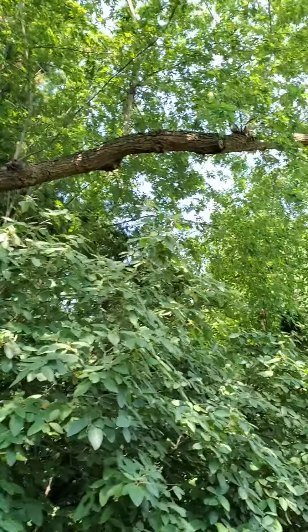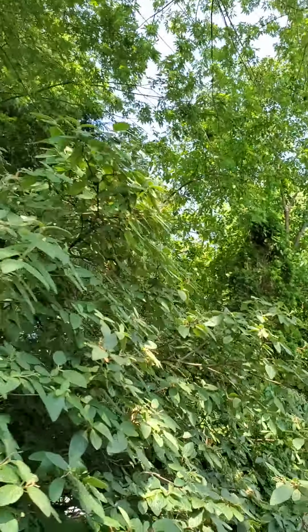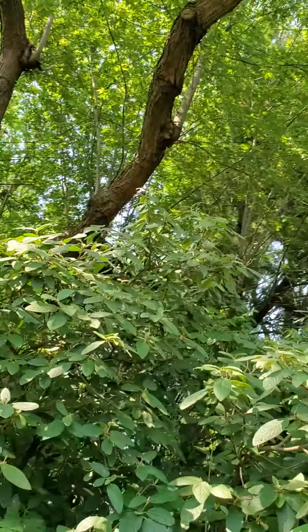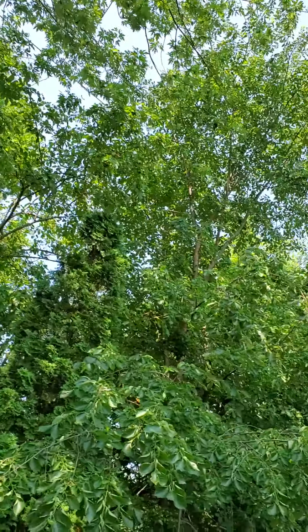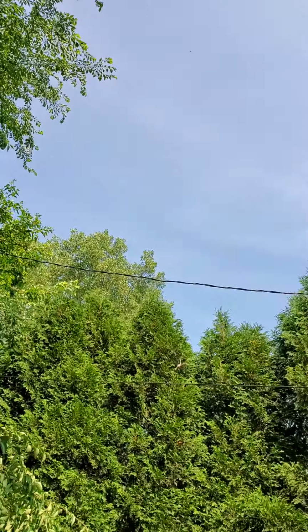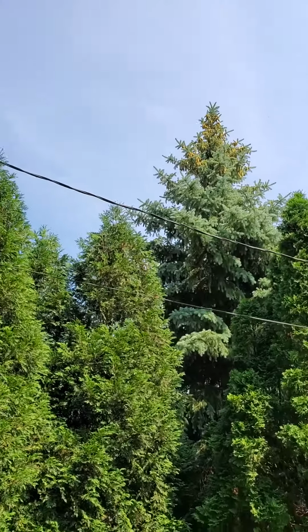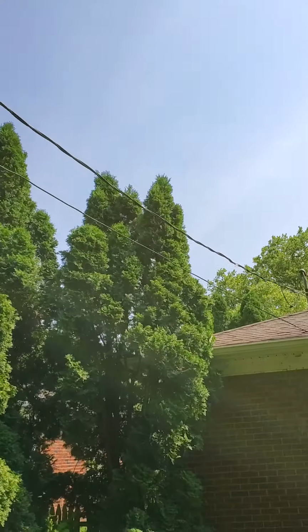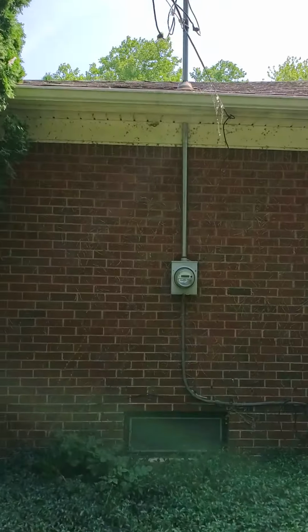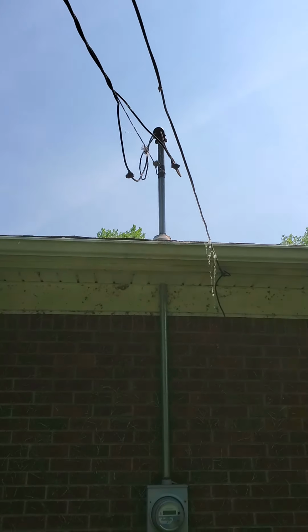So I'm at my house in my backyard. I'm just going to show you real quick where these lines are. They're kind of hiding up in the trees, but it's going to come down, and this is where all the power coming into my house is coming from, right here. So what is this thing on the house here?